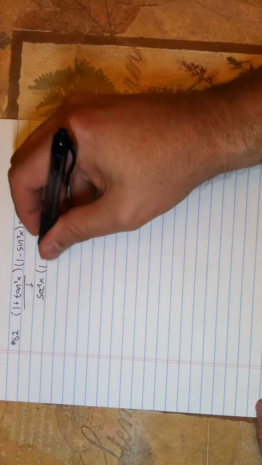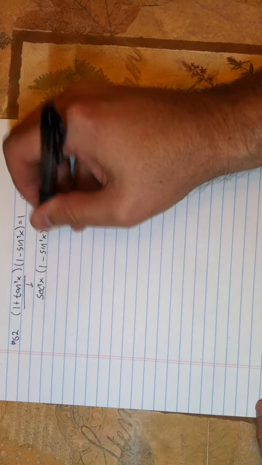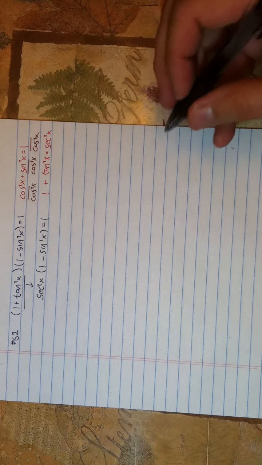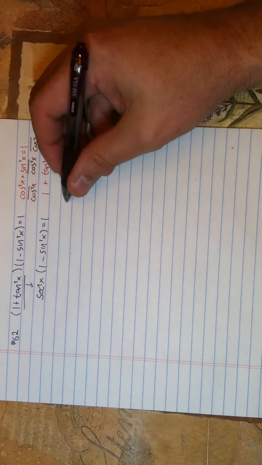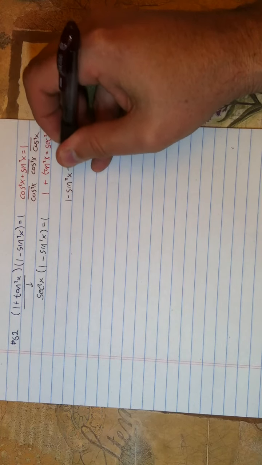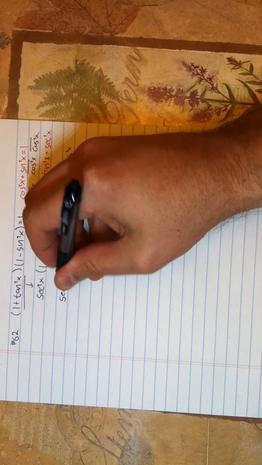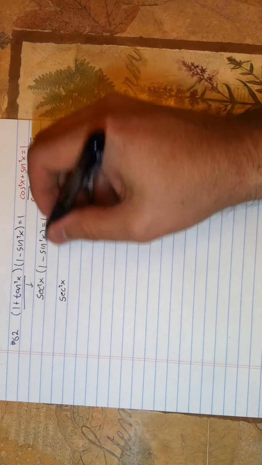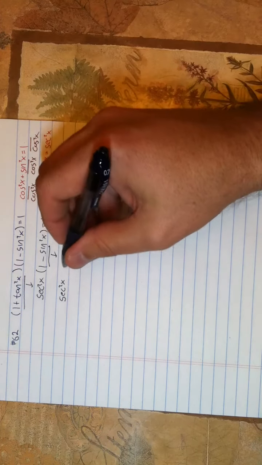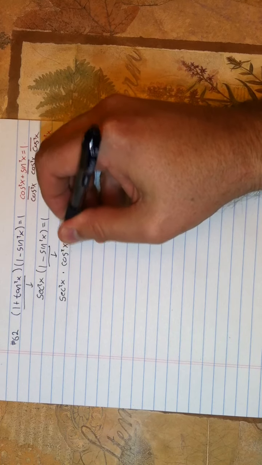So I have secant squared now times 1 minus sine squared x equals 1. Now I'll take advantage of another thing that I said last time, that we should always be aware of, and then I wasn't aware of it. We know that 1 minus sine squared is always just cosine squared. So we're going to replace that with cosine squared. What I like about this is the problem keeps getting simpler and simpler instead of more and more complicated.